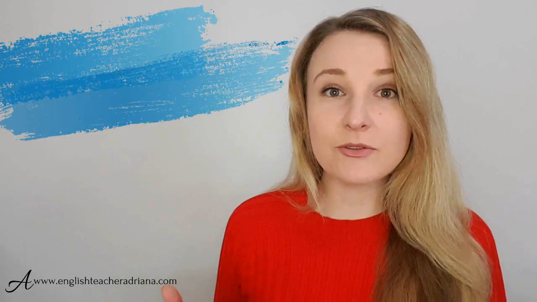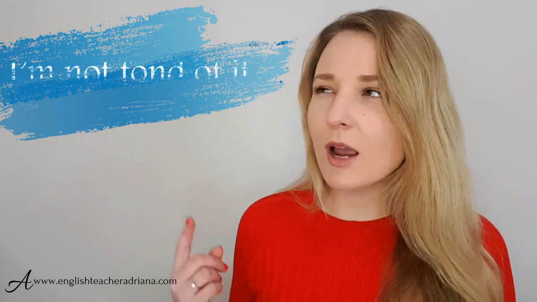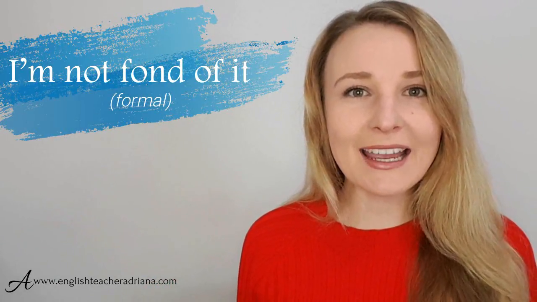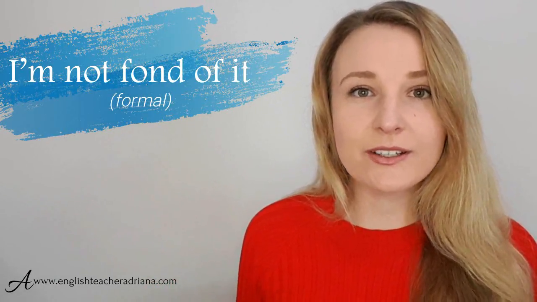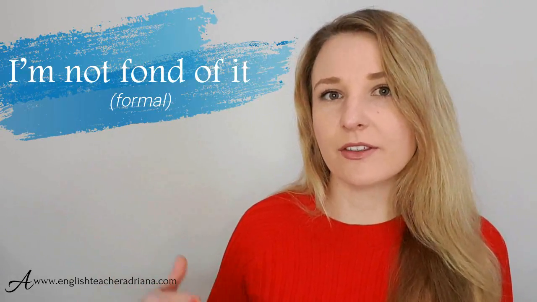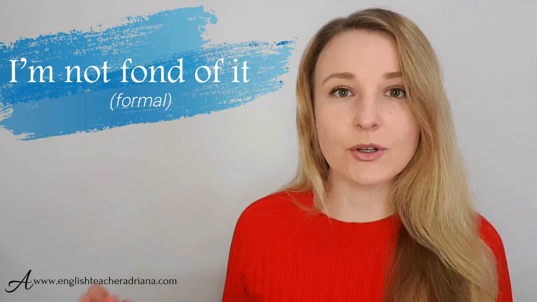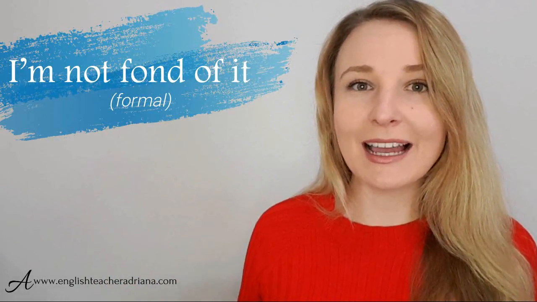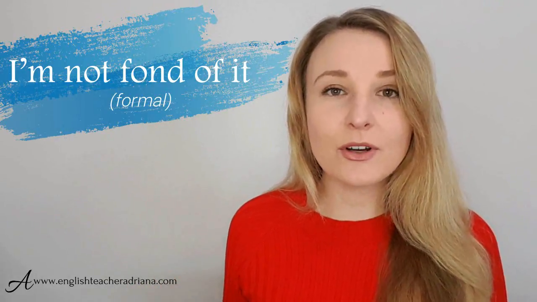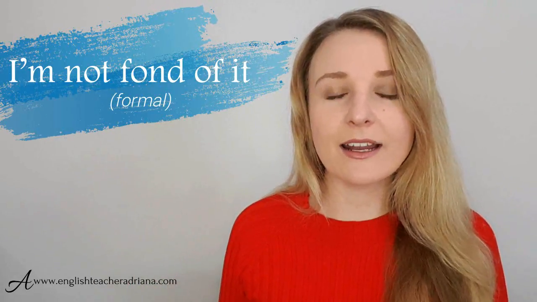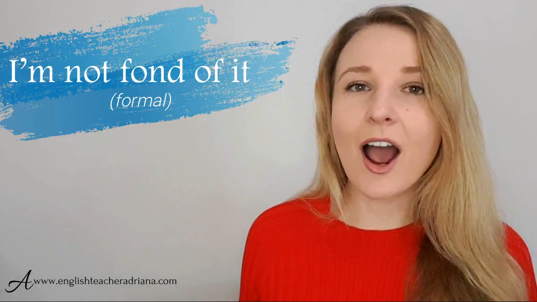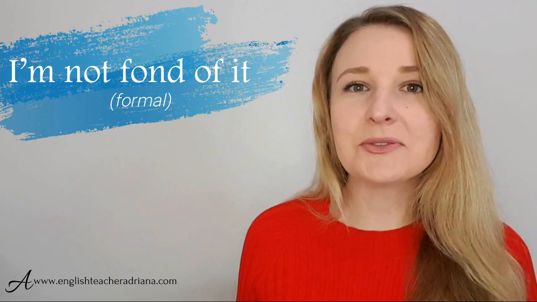Now, a more formal way of expressing this could be using the phrase, I'm not fond of it. Very formal, very polite, great to be using with colleagues in work situations. Now the word fond is similar to like. If you're fond of something, you like it. If you're not fond of something, you don't like it. So for example, if you don't like wrestling, instead of saying, I don't like wrestling, I'm not fond of wrestling. Great, polite, and formal way to express that you don't like wrestling. Again, I'm not fond of it.